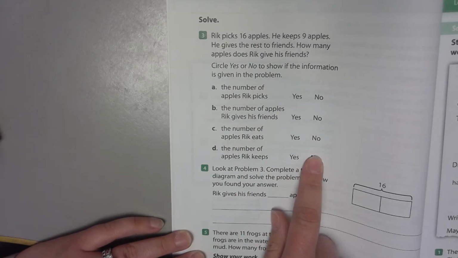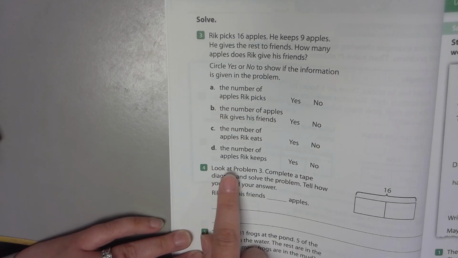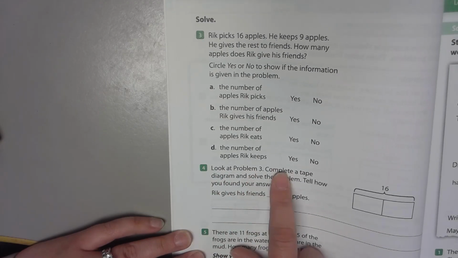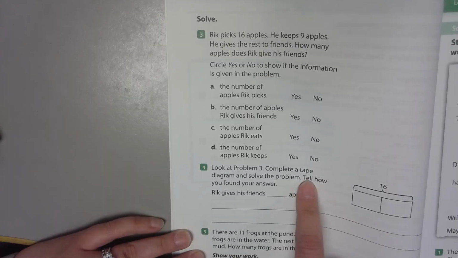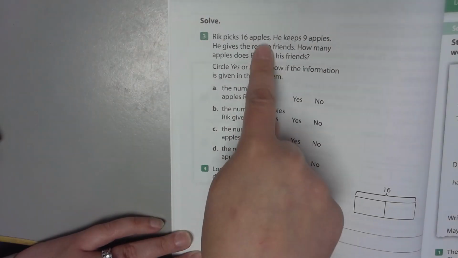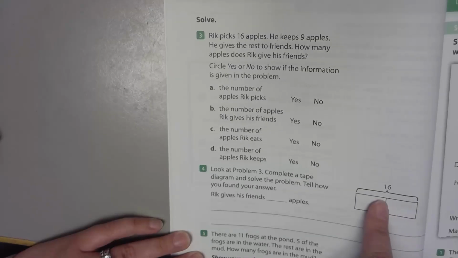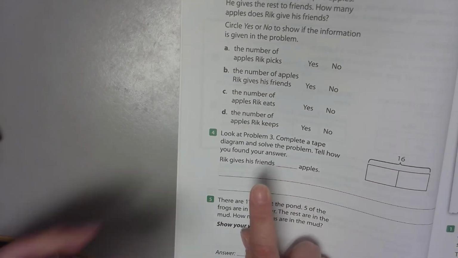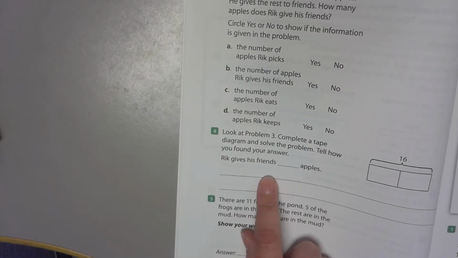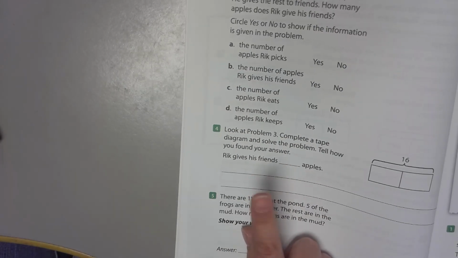Number 4 says, look at problem 3. Complete a tape diagram and solve the problem. Tell how you found your answer. So you're taking the important numbers out of here, and you're plugging it in here, and then solving it and telling me the answer. And then tell me how you found the answer. What did you do? Count on, subtract, what are you doing?